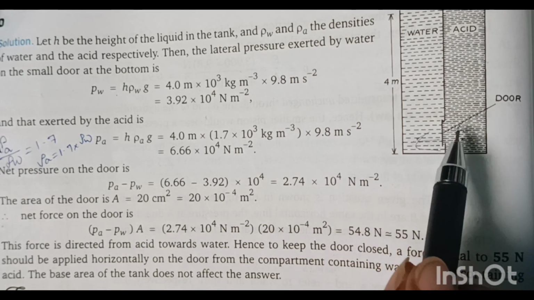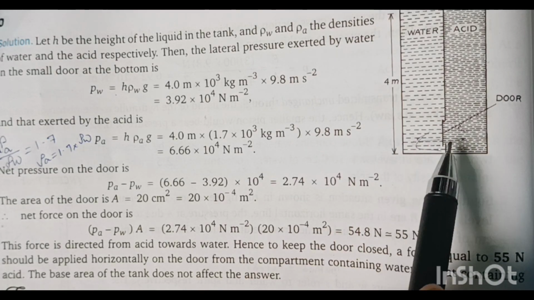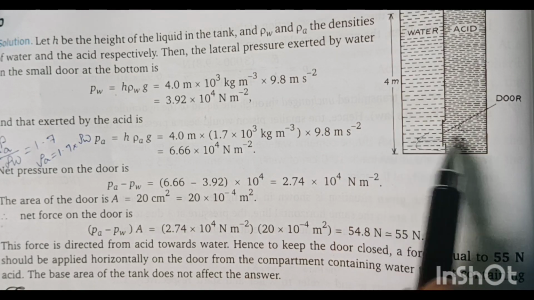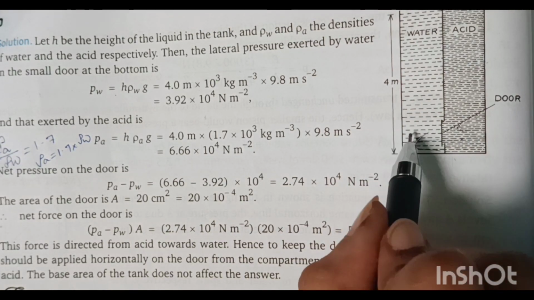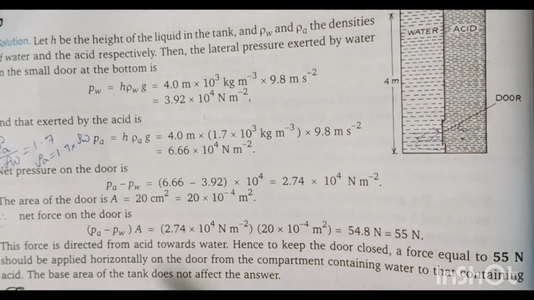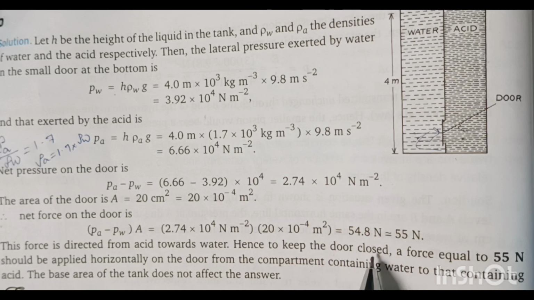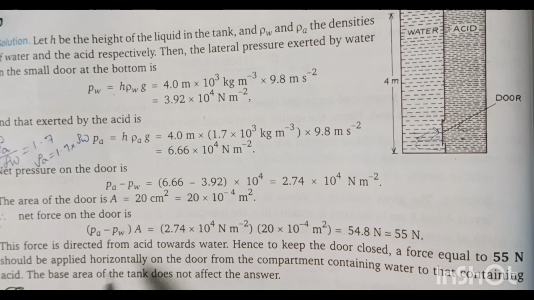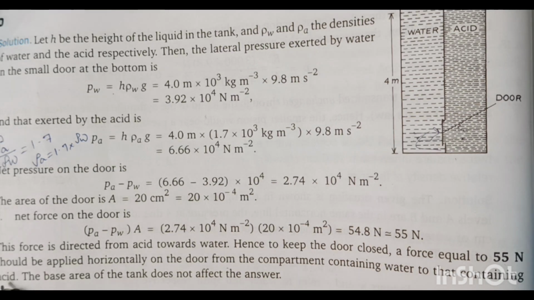Okay, because the pressure due to acid is more. Now, in order to stop that, I have to apply a force in the direction towards the acid. Please try to understand, this force is directed from acid towards water. Hence, to keep the door closed, I have to apply a force equal to 55 Newton, which should be applied horizontally on the door from the compartment containing water to that containing acid.